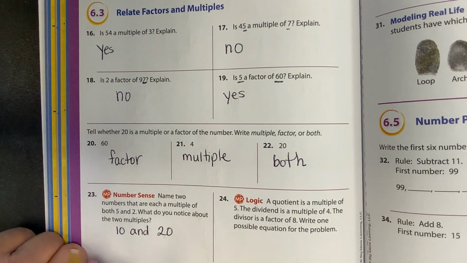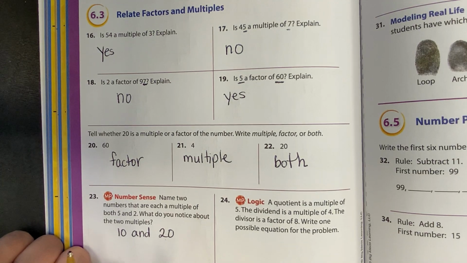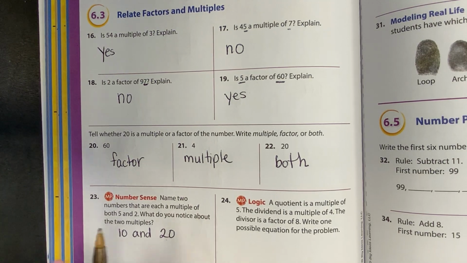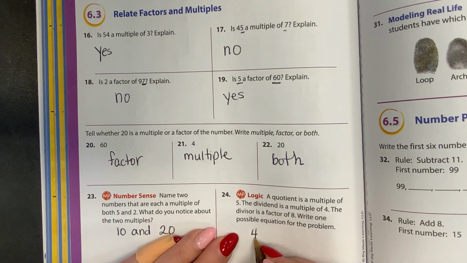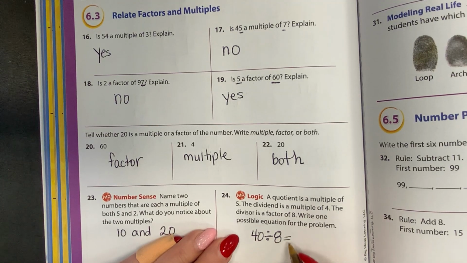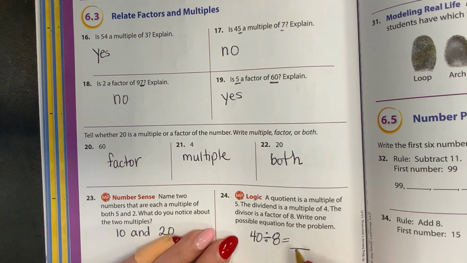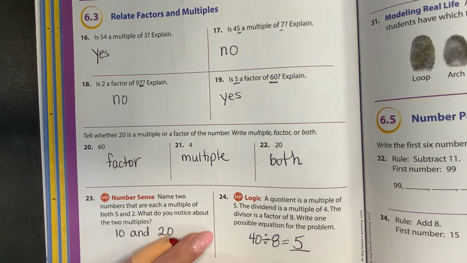All right, a quotient is a multiple of 5. The dividend is a multiple of 4. The divisor is a factor of 8. Write one possible equation for this problem. Well, could we not say 40 divided by 8 equals what? Think about it. You got it, 5.